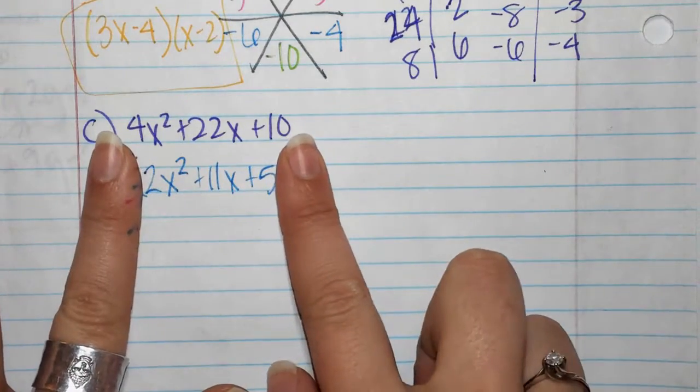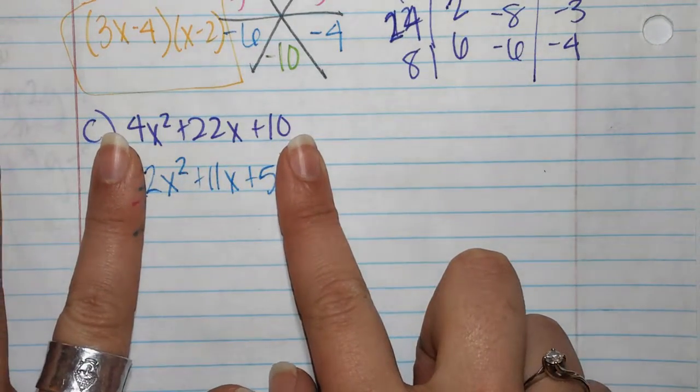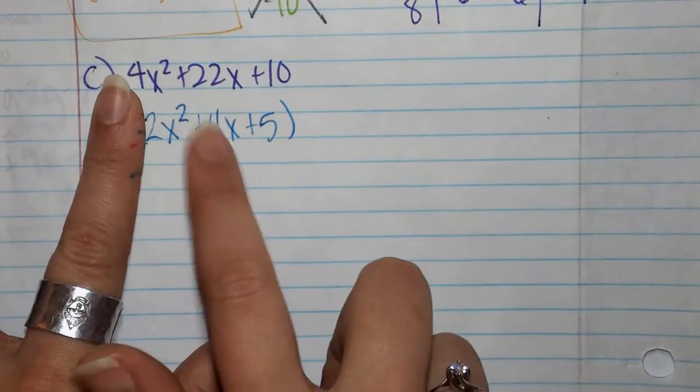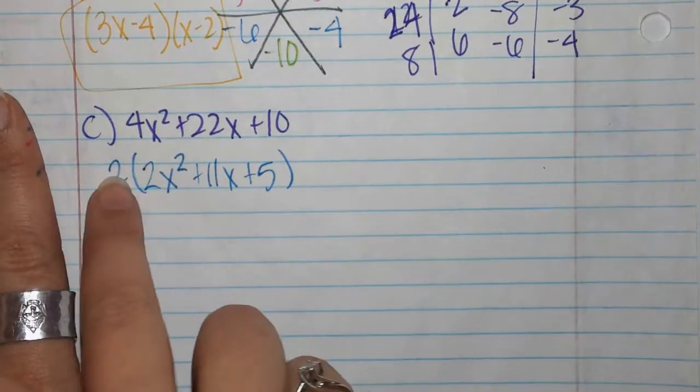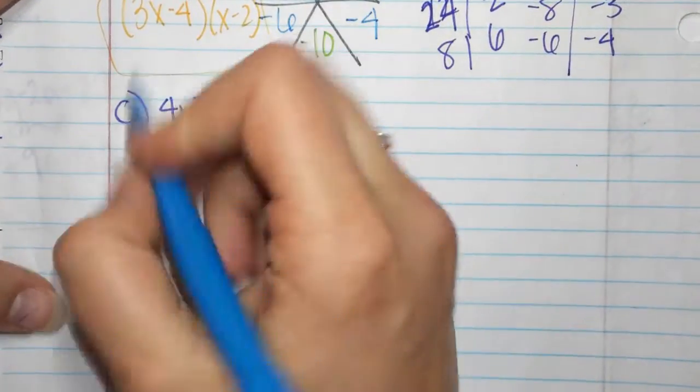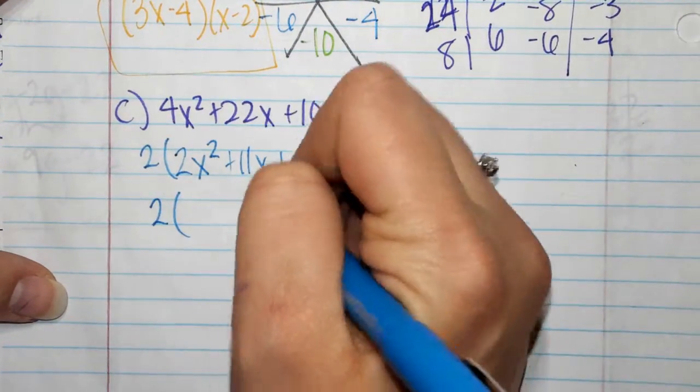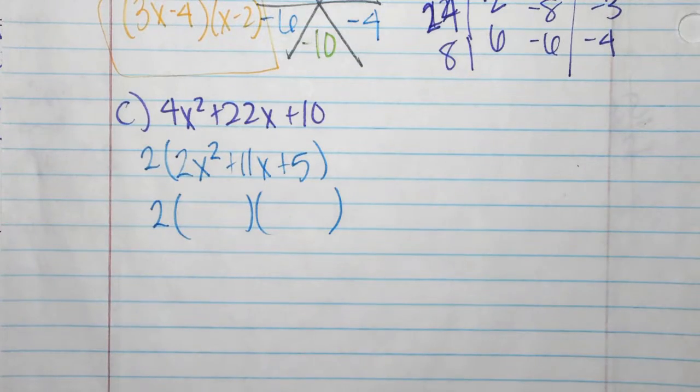You just ignore that 2 on the outside. So you'll do 2 times 5 and then use 11 on bottom. So we factored out the greatest common factor. When you're writing your answer, you leave it as 2 parentheses, parentheses. Okay? So now use the star method on what's in the middle. Do it without me. I'm timing you. You've got a minute and a half.